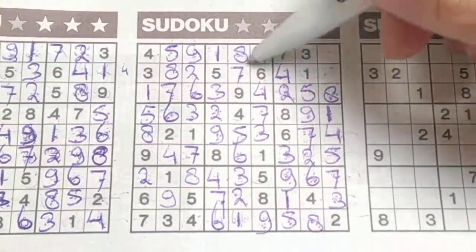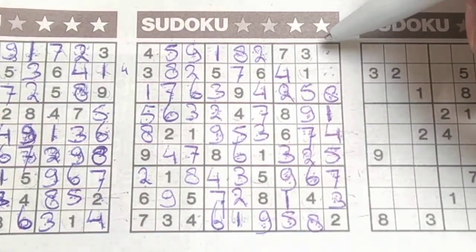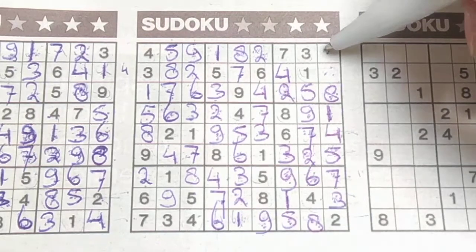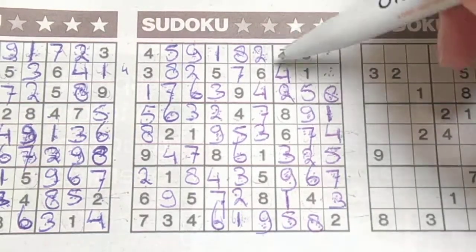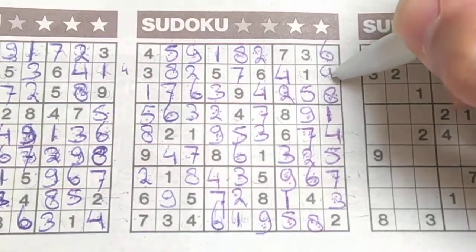And the final 2 numbers of this big square for the numbers 9 and 6. So it took so long. We have a 6 here, so no 6 there. 6 should be here, and the 9 goes there.